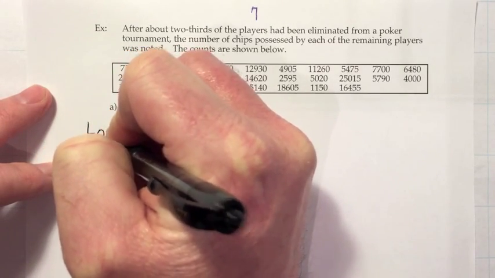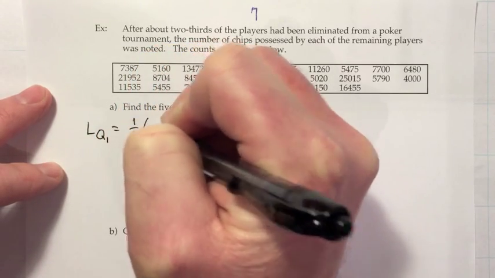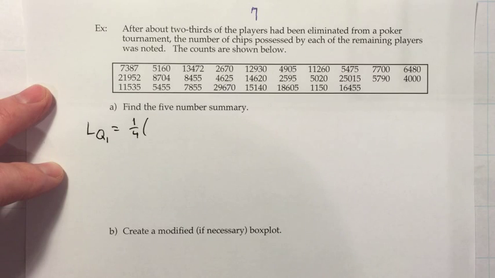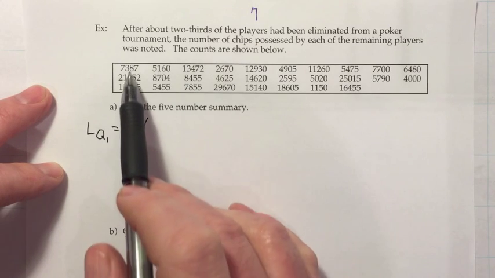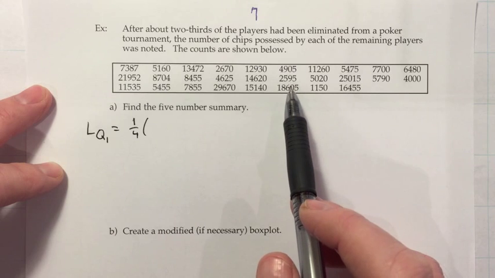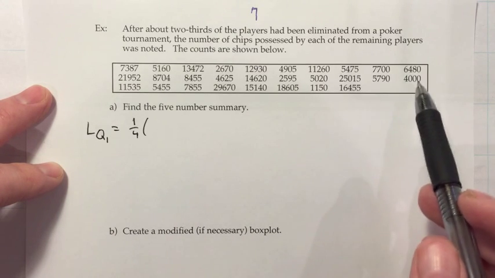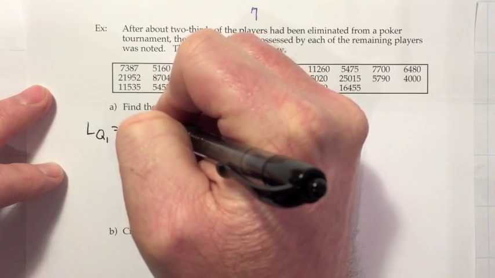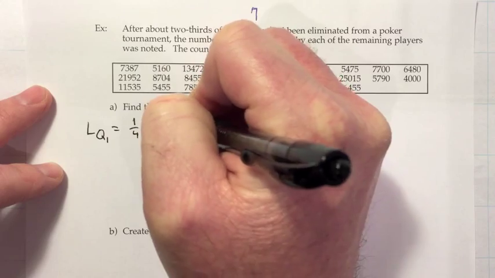So I would want to figure out the location of Q1 by doing 1/4 times the number of pieces of data plus 1. And it doesn't say how many players there are here, so we're going to have to count them up. These are each rows of 3, so 3, 6, 9, 12, 15, 18, 21, 24, and then another 4 players. So it looks like there's 28 players here. And then we put the plus 1.